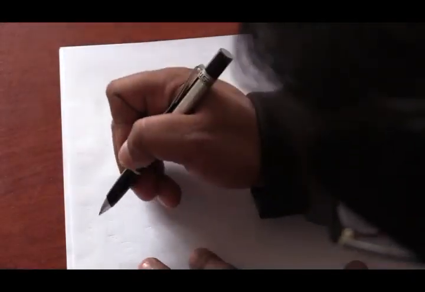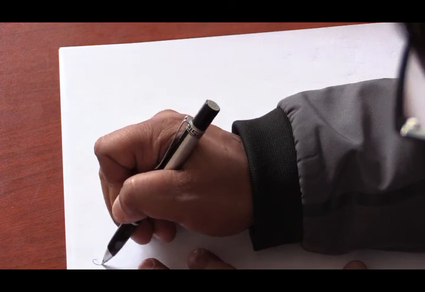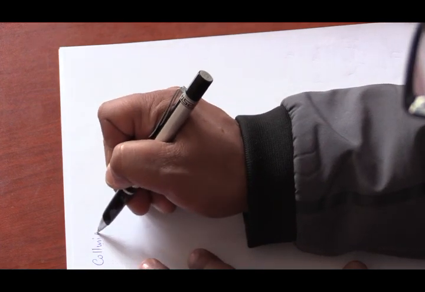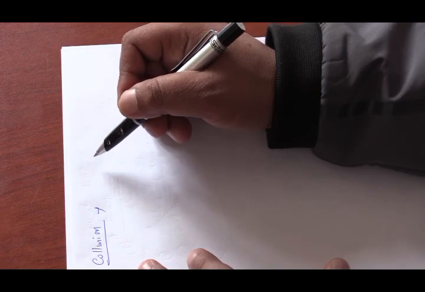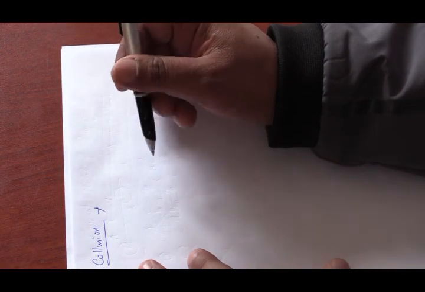Now the second possibility is that they form collusion. So if they form collusion, they will act as a monopolist and then divide.